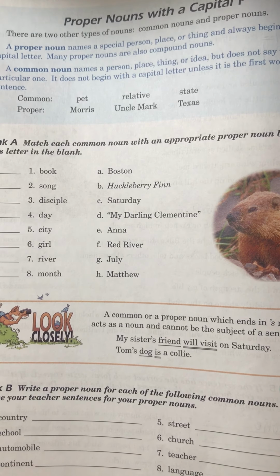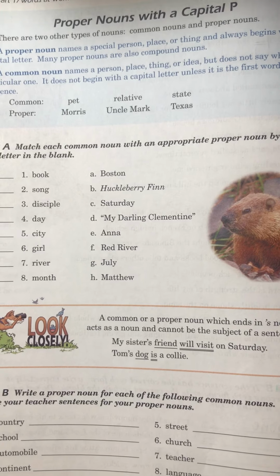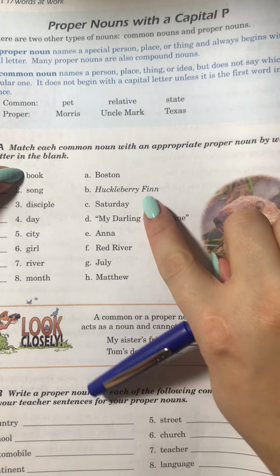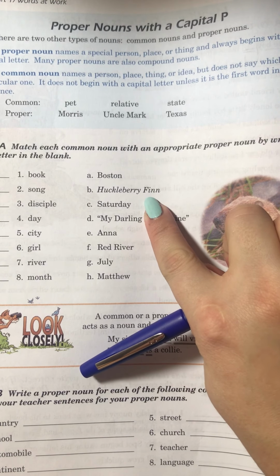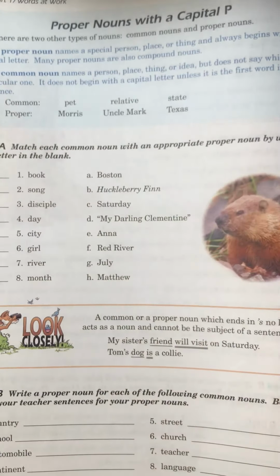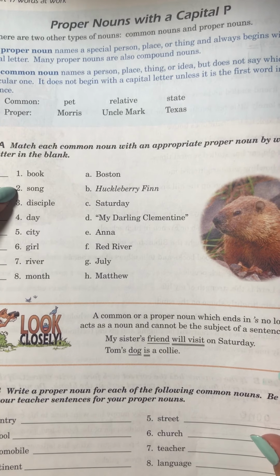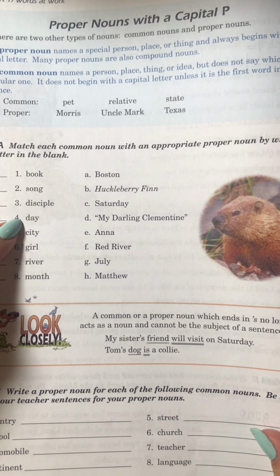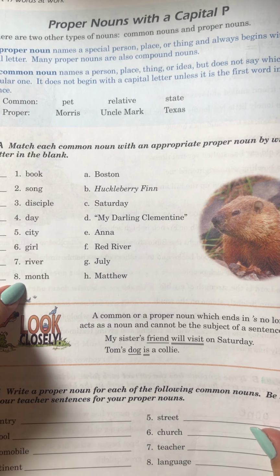But for the purpose of practicing, I will give you the first one. For number 1, book, the name of a book here is Huckleberry Finn. So I would put B here next to book. Then you would do which of these proper nouns is a song, disciple, day, city, girl, river, month.